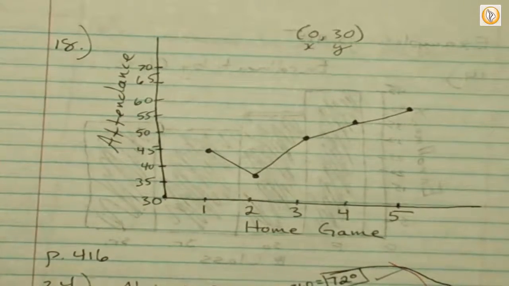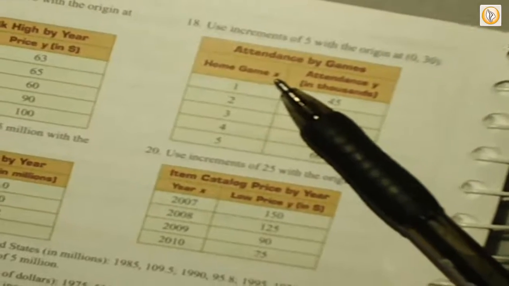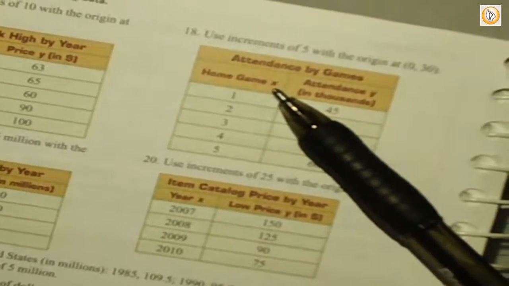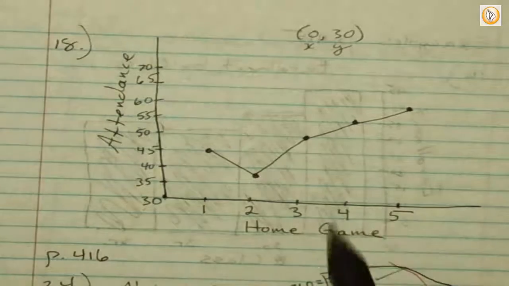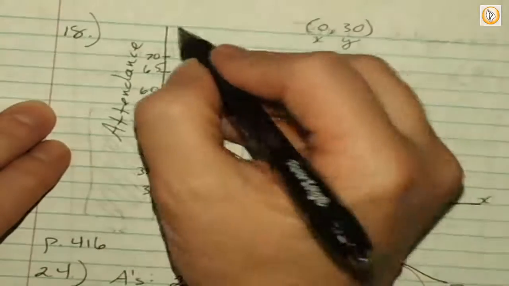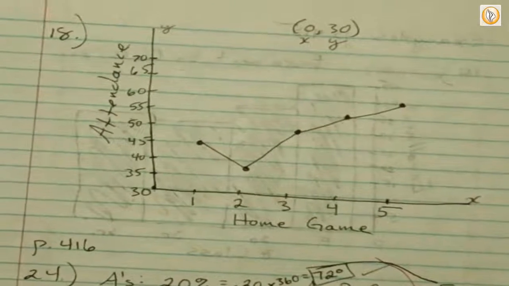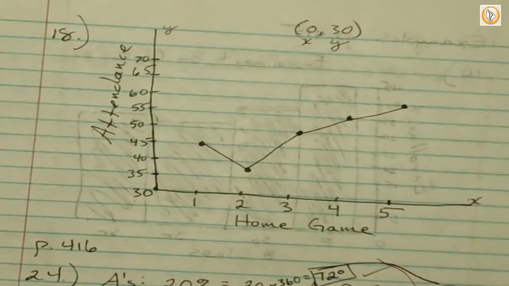Home game. So see, isn't that nice? The bar graph didn't tell you that. This one does. Home game numbers are going to be your X. That's down here because this is your X-axis. And this is your Y-axis. Do y'all see that? If you do not, you need to let me know now.